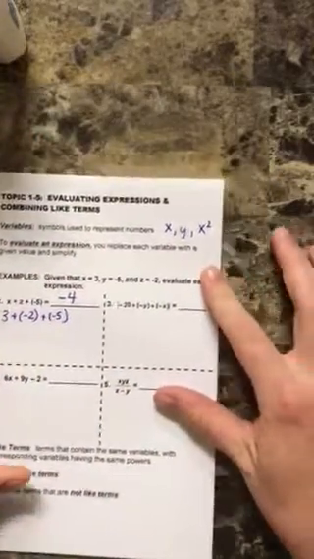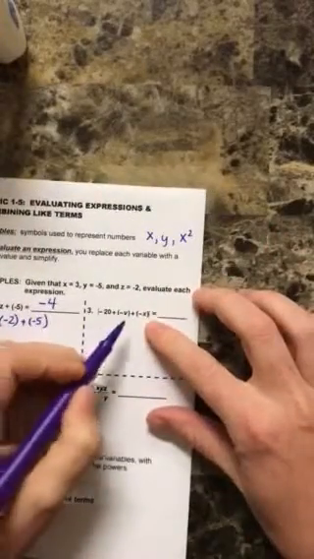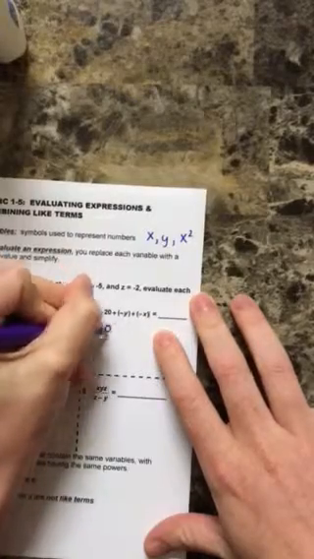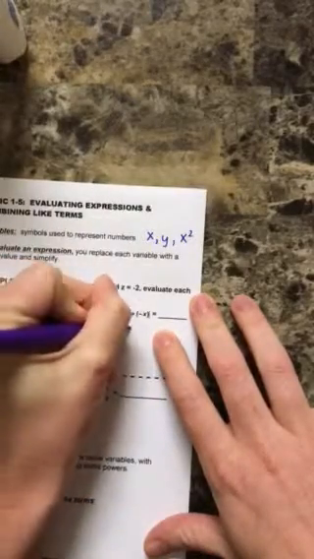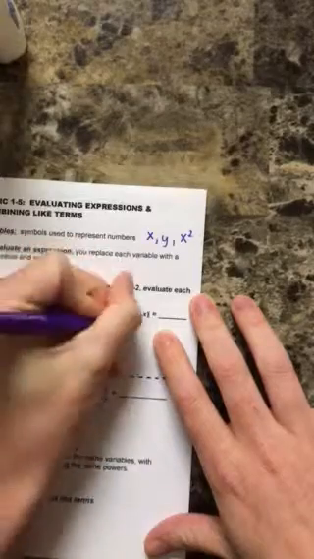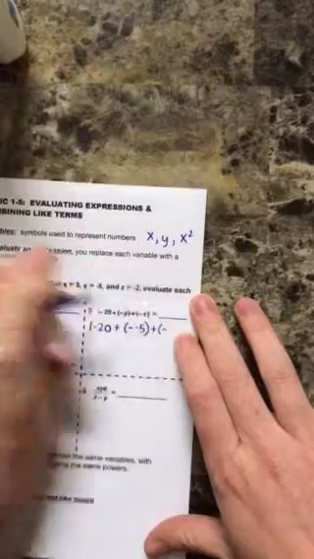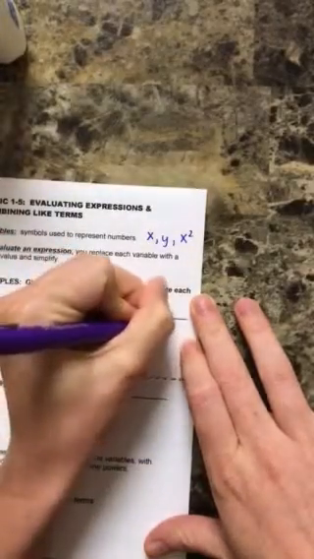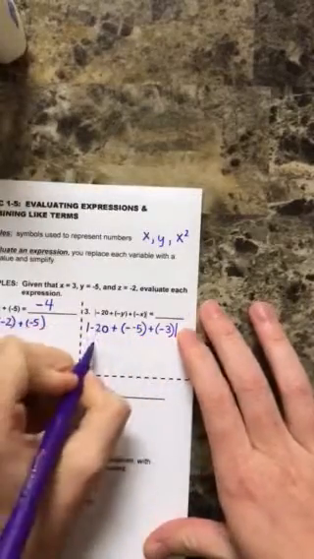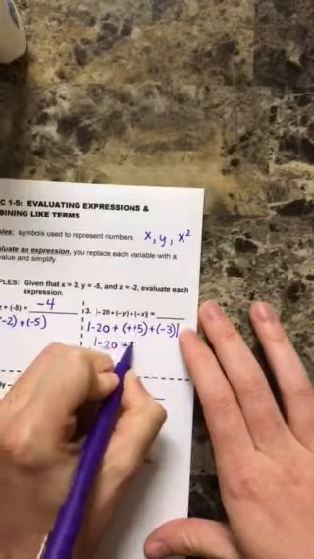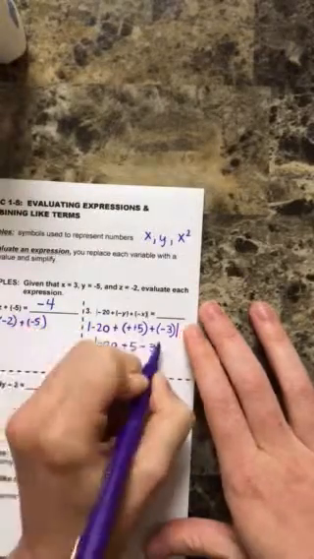Okay. Question 3. You have a set of absolute value bars here. Think of those as your grouping symbols. So I'm going to say -20 plus. Now there's already a negative sign here, so I'm going to say -5 plus -3 in order to keep my sign straight. So this will become positive, so this would be -20 plus 5 minus 3, and then we're going to take the absolute value.